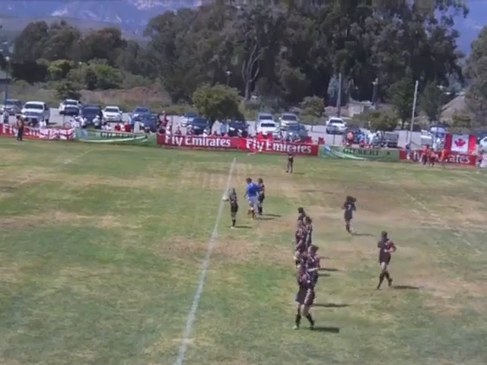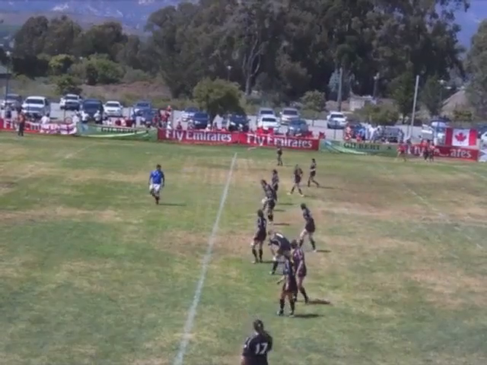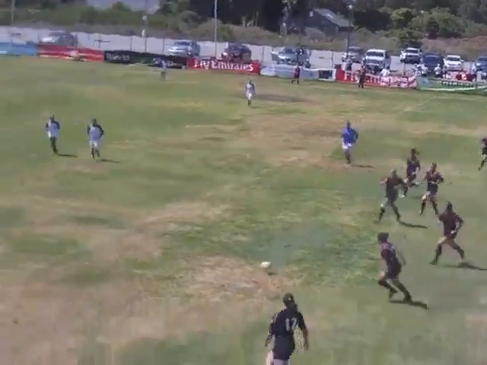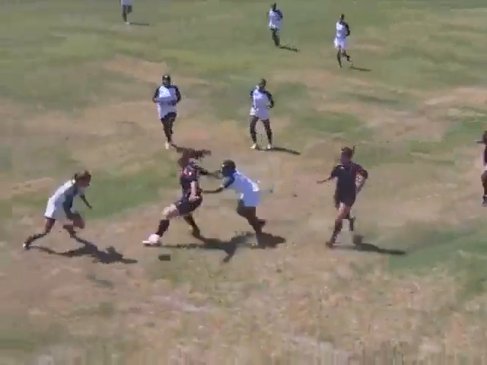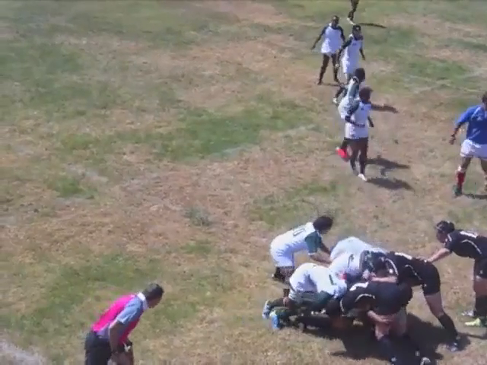Canada to kick off. Not 10 meters, but South Africa goes ahead and plays it.